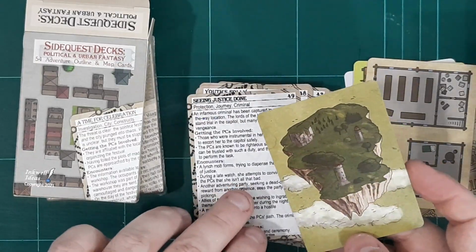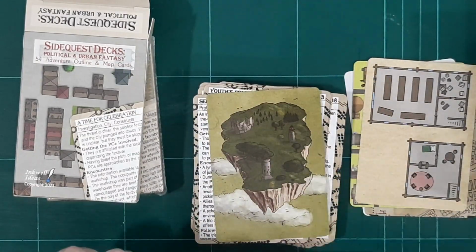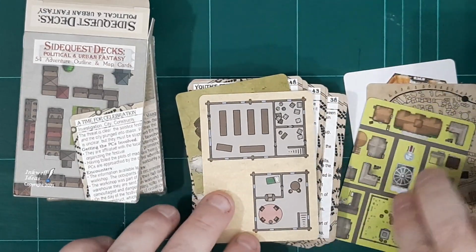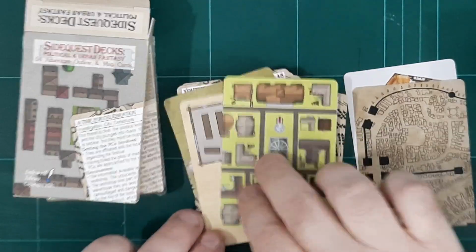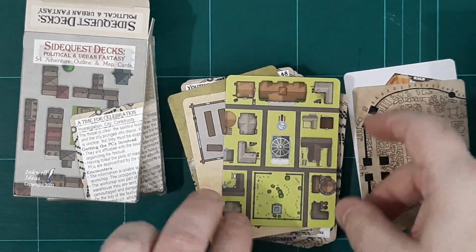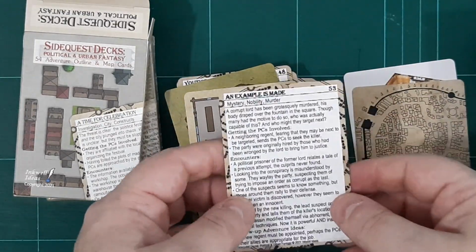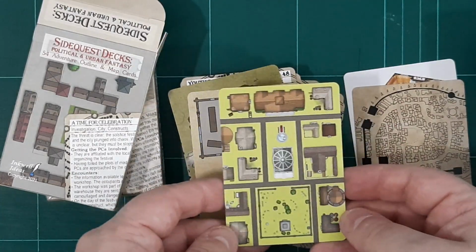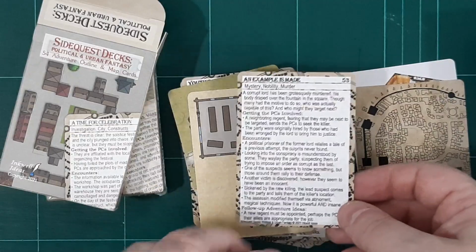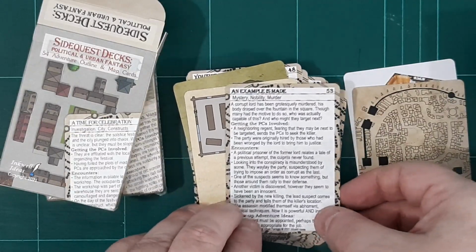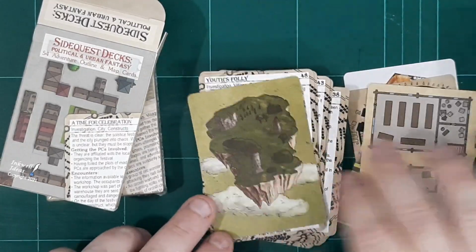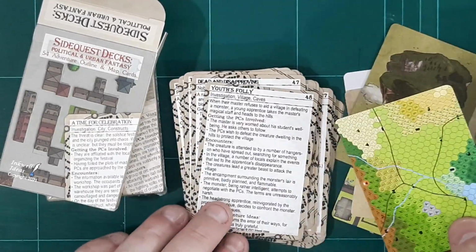So yeah, some of these scenarios and adventures obviously will focus on maybe just one building. Some of them will focus on an area in the town. But again, because of the amount of space on one card, they may not identify every single building that's there. So you may have to improvise or work out information before you play. But yeah, these look very, very nice indeed.